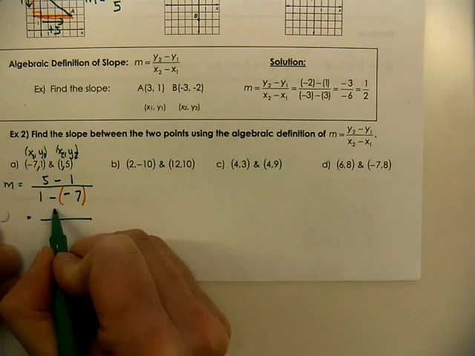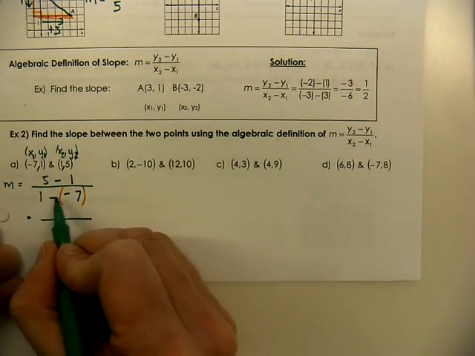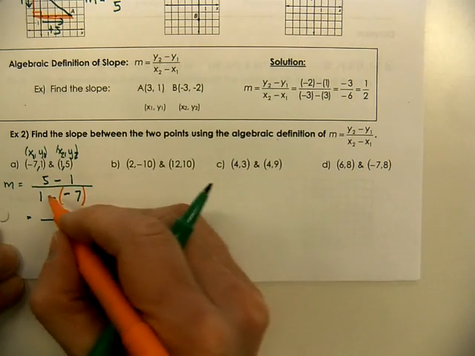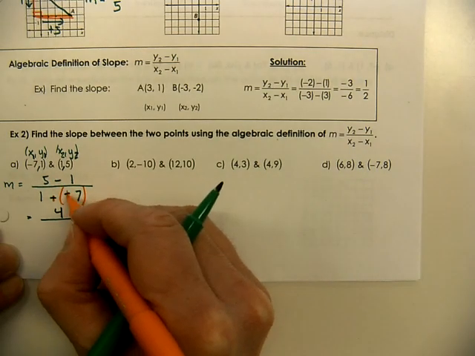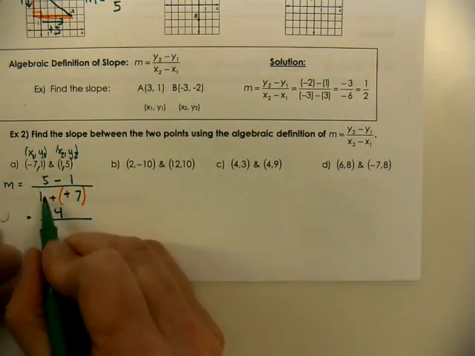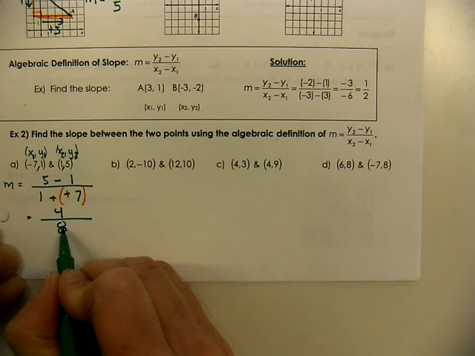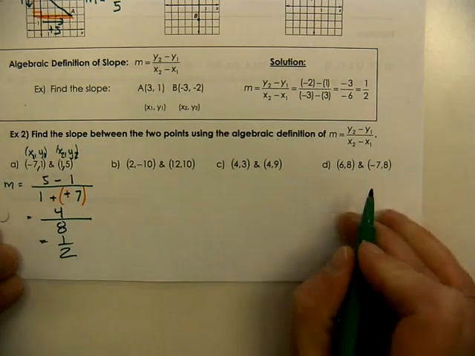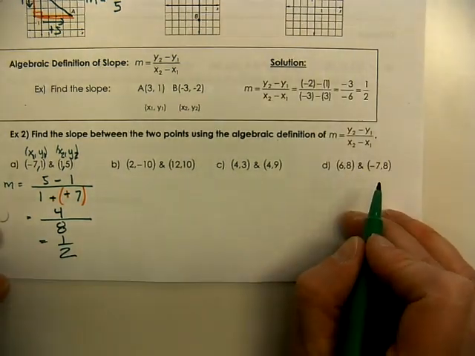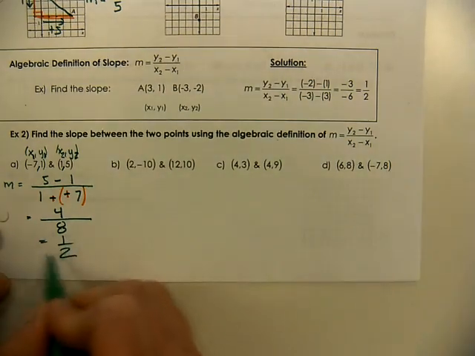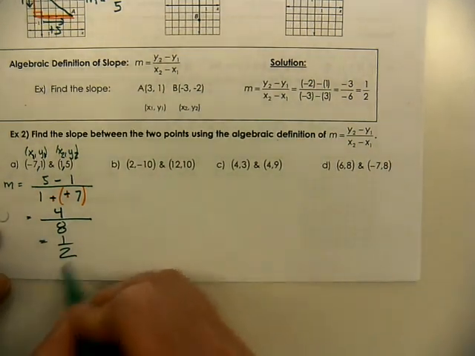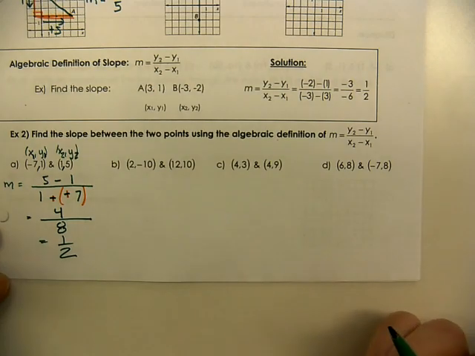So 5 take away 1 gives us 4 on the top, and 1 subtracting the negative 7. Remember, subtracting a negative is the same as adding a positive. So 1 plus 7 is 8, and then reduce the fraction to 1/2. All right, so in other words, it's a positive slope. So it is increasing if you were to graph it from left to right.